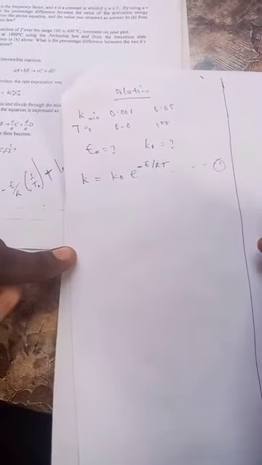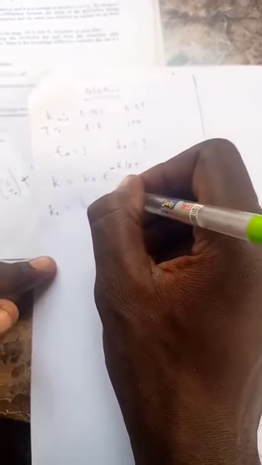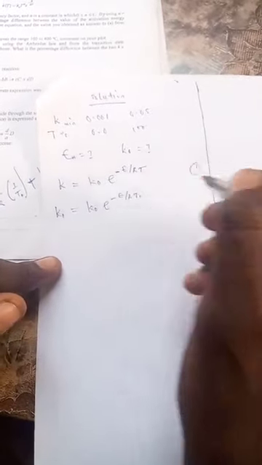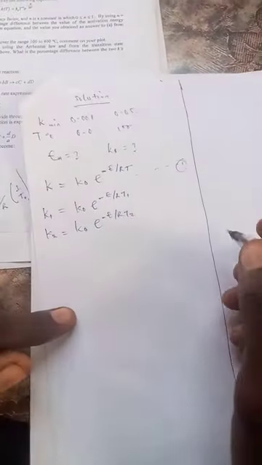Now, for us to do this, we are going to consider our K1 and K2. If we presume that K1 is equal to K naught e raised to the power of minus capital E all over RT1, and likewise our K2 is equal to K naught e raised to the power of minus E all over RT2 as well.